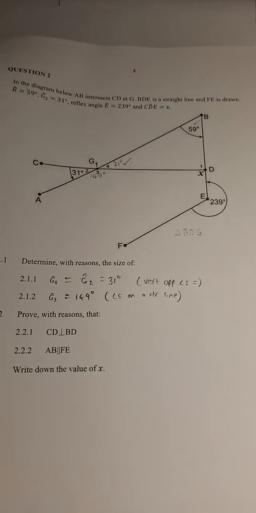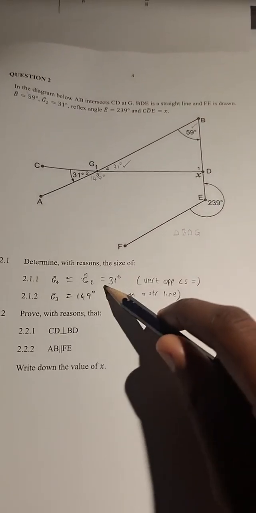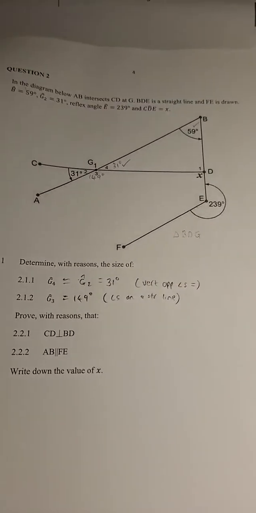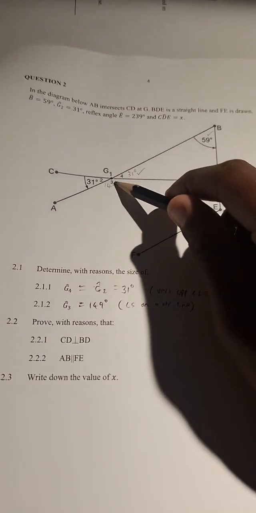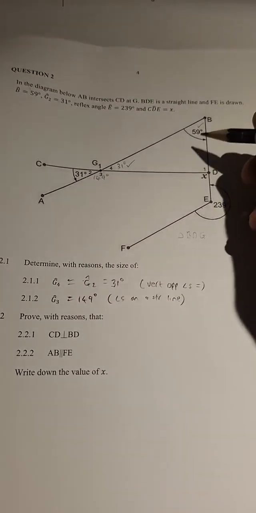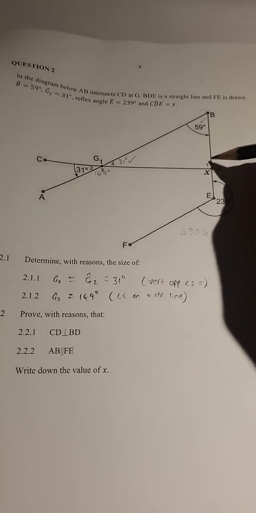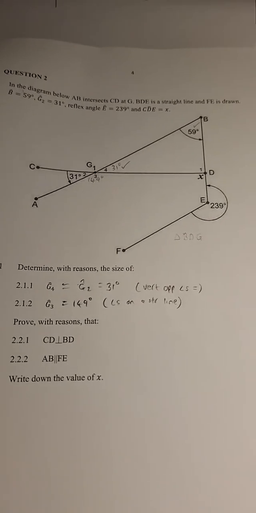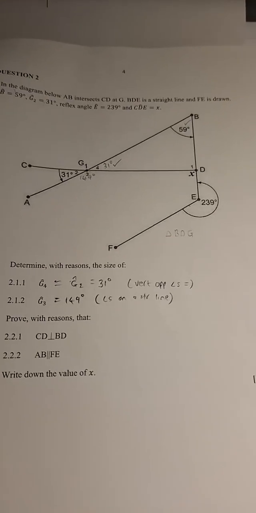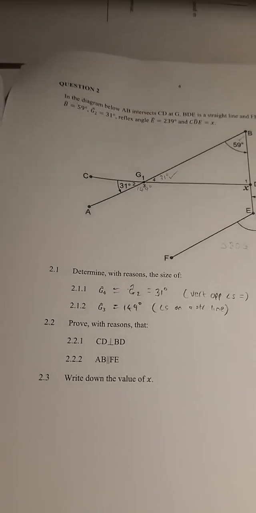Do you now see how important it is to get an answer and update your diagram? Because now I can see 59, 31, angle D1. Let's solve for angle D1. We have a triangle, so let's go and see what we get.